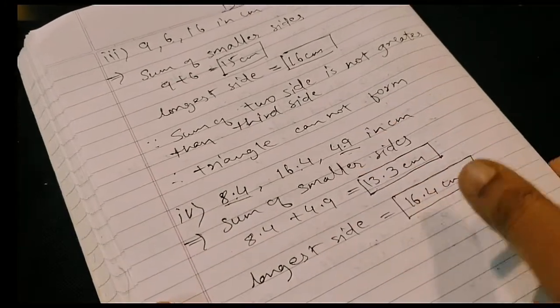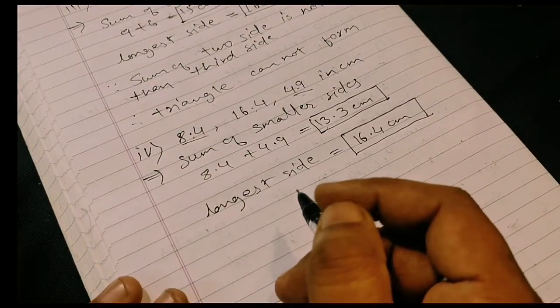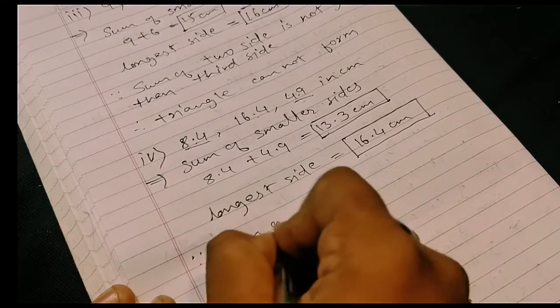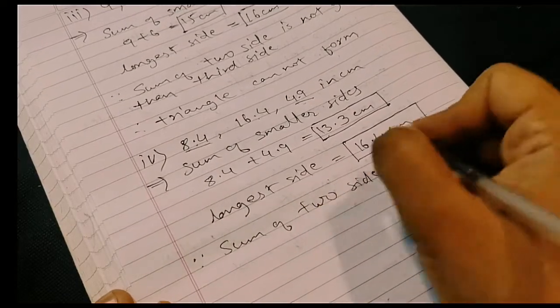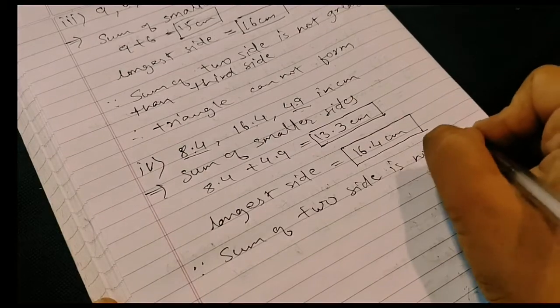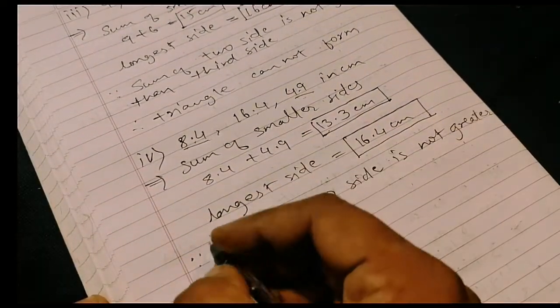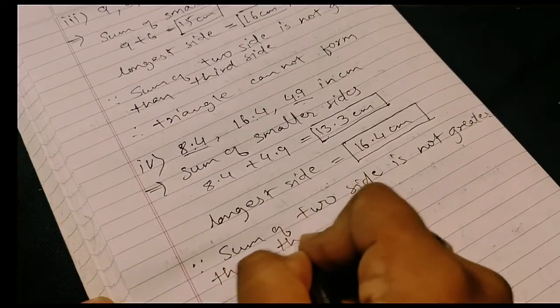So here the triangle won't be formed, isn't it? Now I'm going to mention the reason. Sum of two sides is not greater than the third side. You can observe this from here.